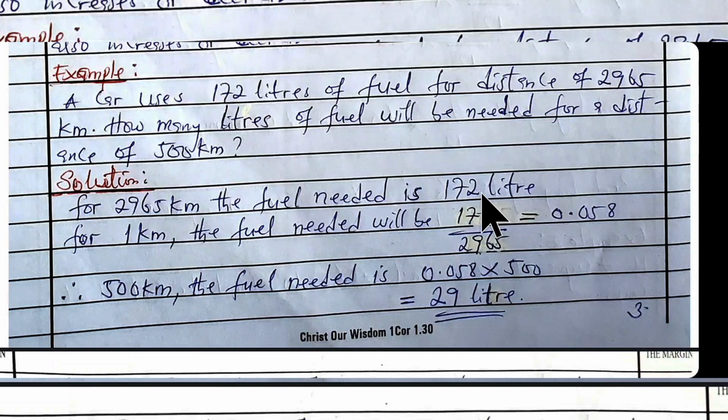So if you want to put 1 liter, 1 liter cannot carry this. You need 172 liters to go this kilometer. All right. So if this distance can use this liter of fuel, then what of 1 kilometer? How many liters of fuel will 1 kilometer use?